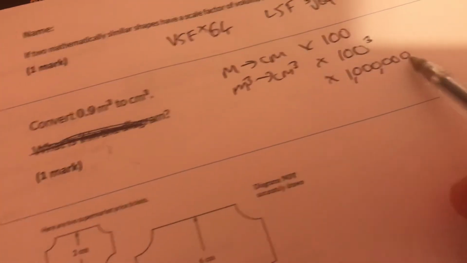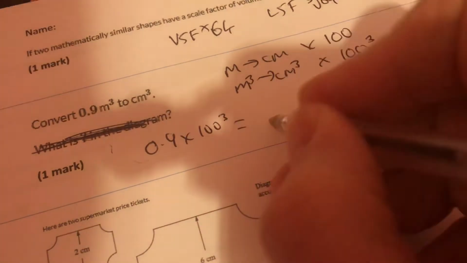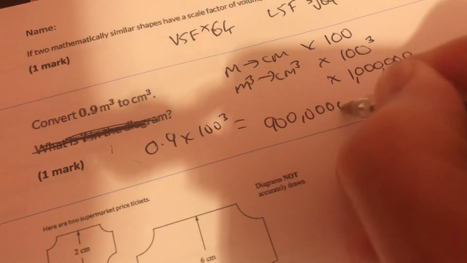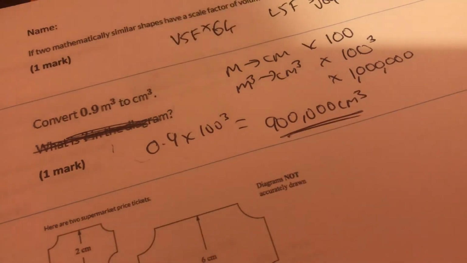So I'm converting 0.9 meters cubed to centimeters cubed. Well, meters to centimeters is multiplied by 100. So meters cubed to centimeters cubed is going to multiply by 100 cubed. 100 cubed is actually the same as a million. That's got 2 zeros, that's got 6 zeros. So 0.9 times 100 cubed would actually give you 900,000 centimetres cubed. Just remember your meters to centimetres, and then we cube the conversion rate.